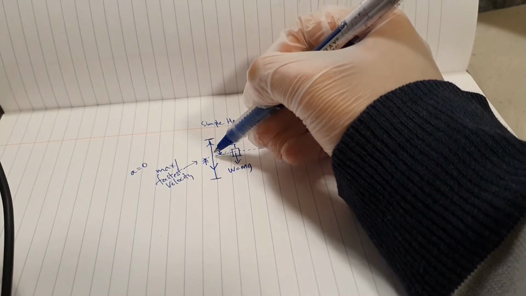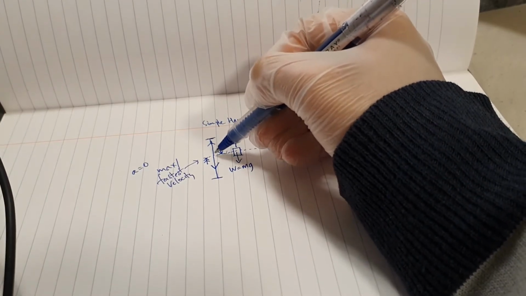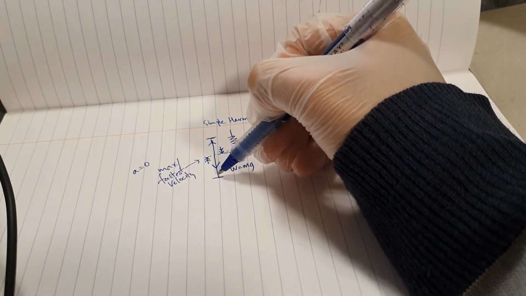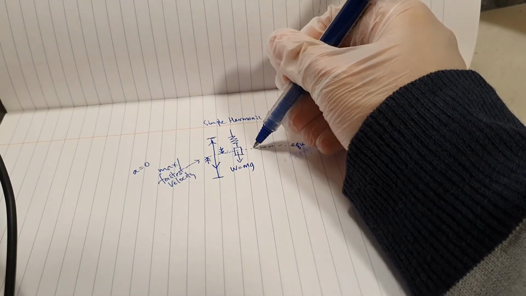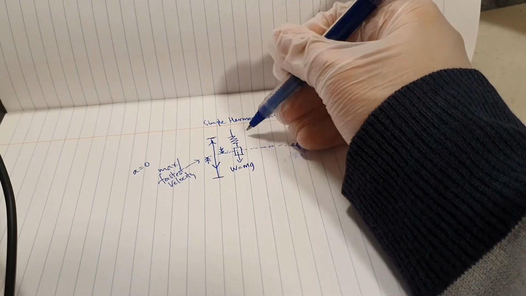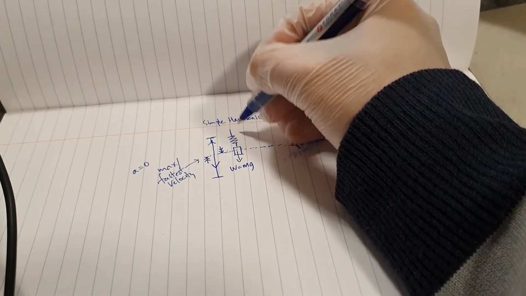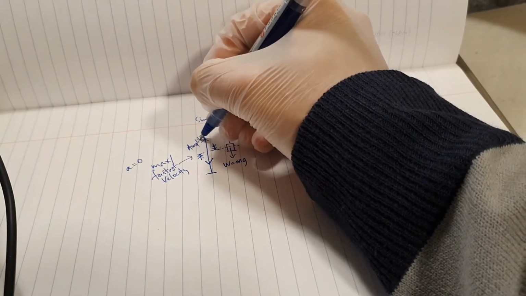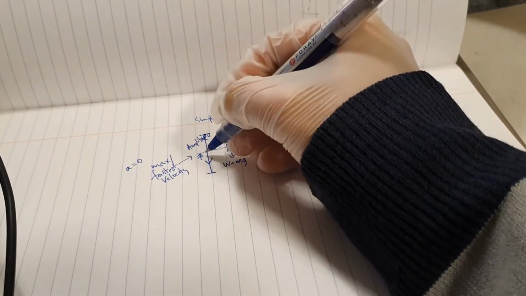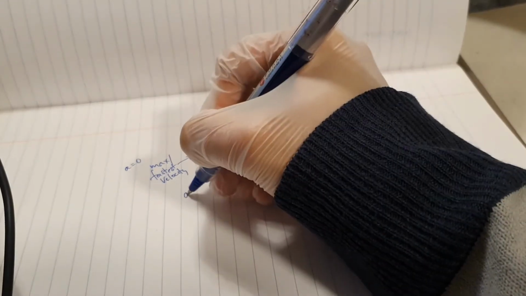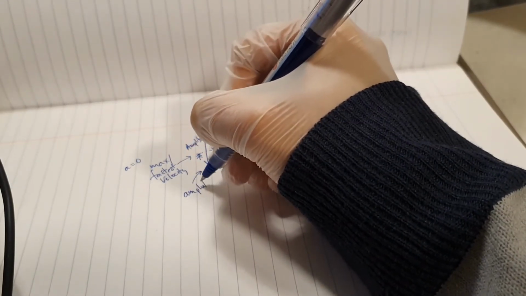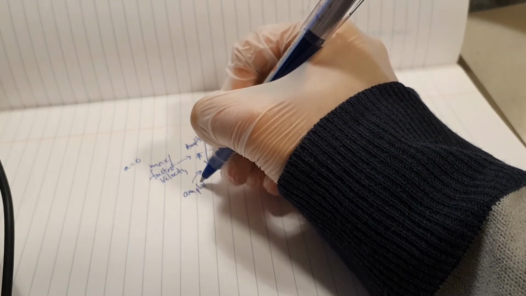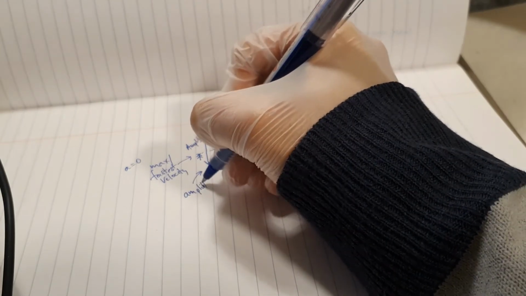So this is what's happening. You've pulled it down, and then you let it go. It's going to go up and down. Now the amplitude is the distance between the equilibrium position and the maximum points. So from here to here is the amplitude. From there to there is also the amplitude. Okay, so that's the amplitude.